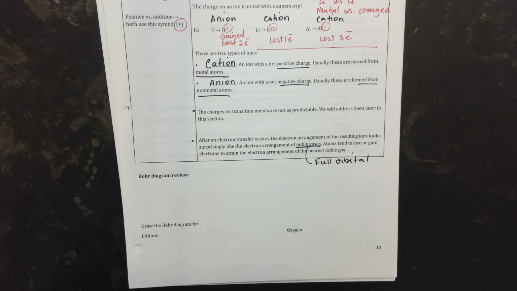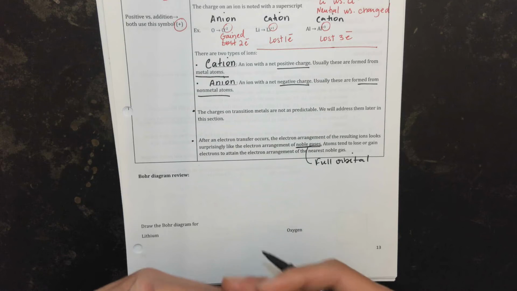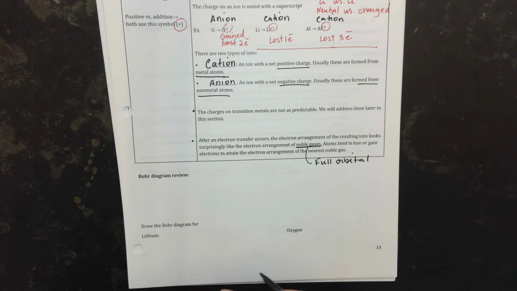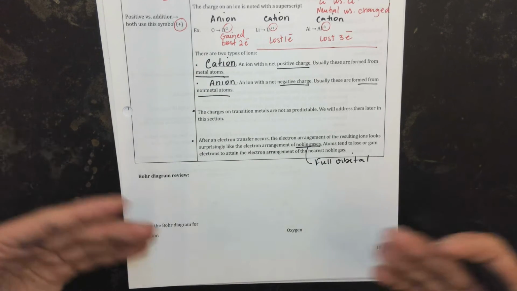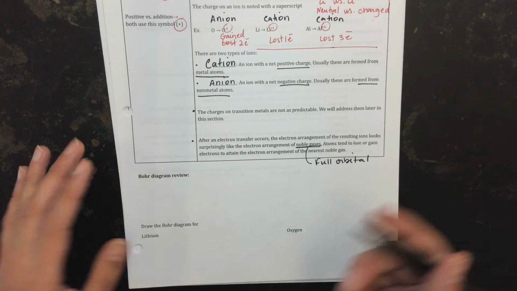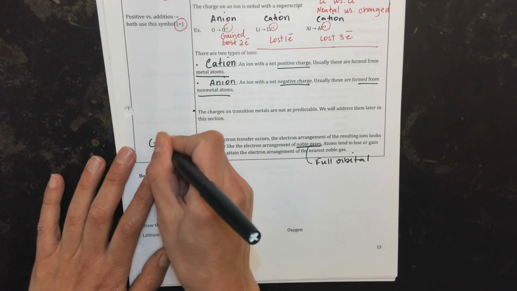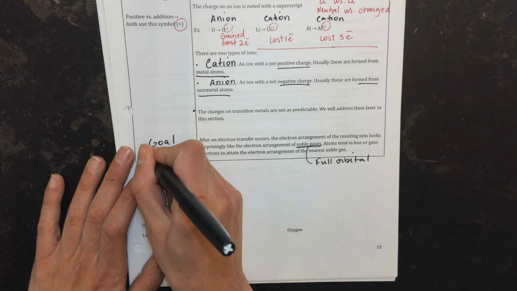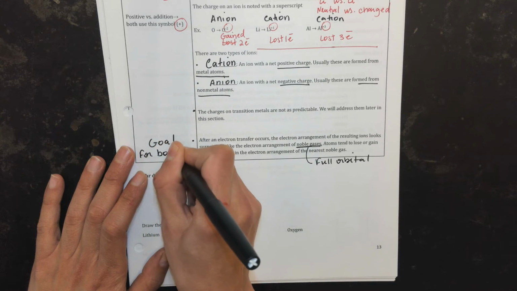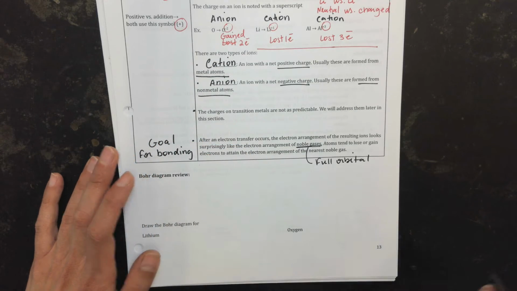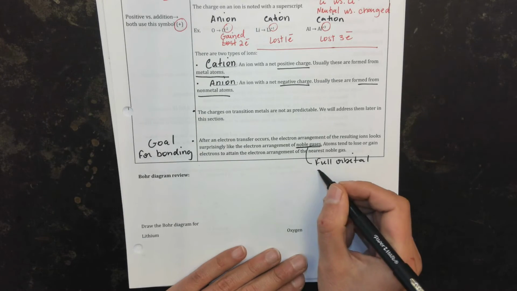That's the whole point of atoms coming together and bonding, so they can achieve stability and have full orbitals. So that's the whole goal for bonding.